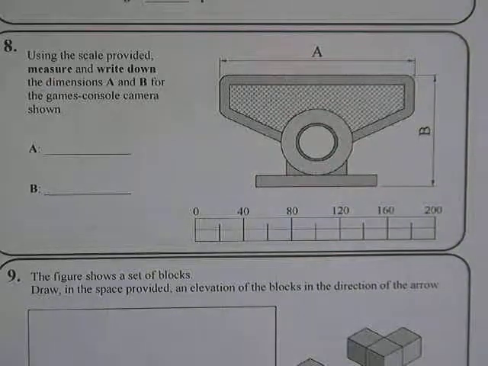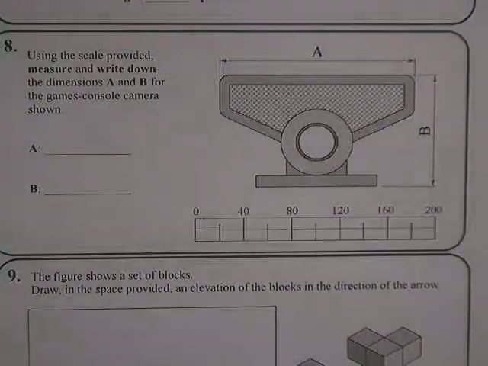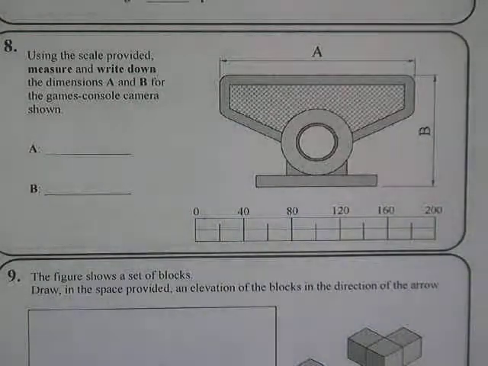Measure and write down the dimensions for A and B for the games console camera shown. Okay, so it's kind of like your Kinect. So how you use a scale, guys, is like this. It's not something you do every day, alright? David, you're as well to do this as well, okay?